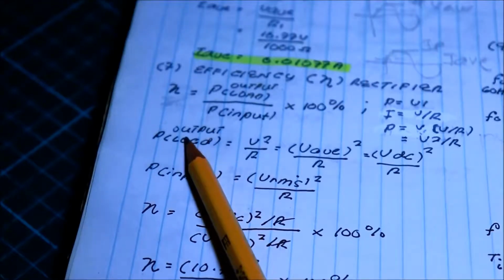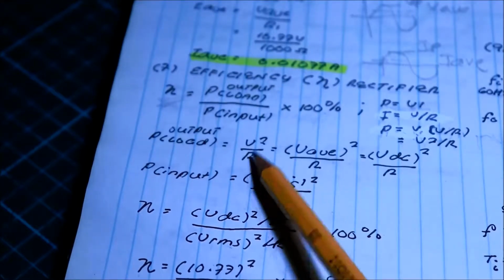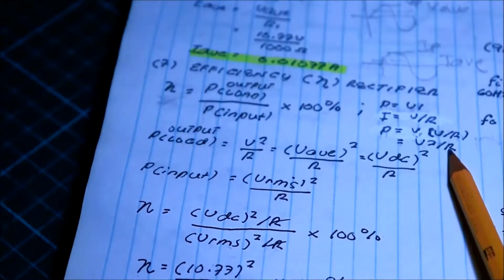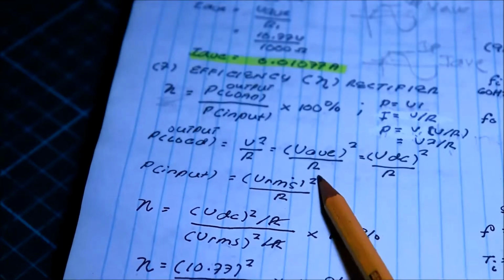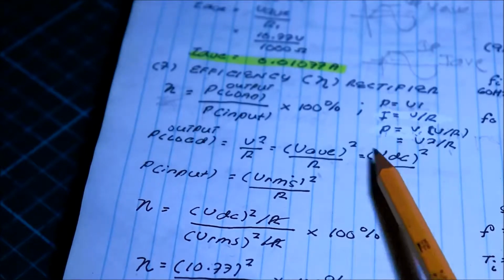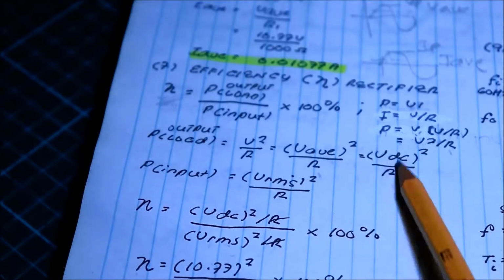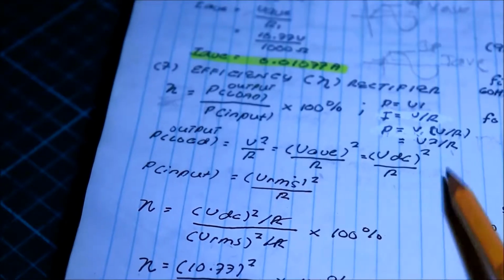So, power output or the load is equal to V squared over R, or equal to voltage average squared over R, or equal to voltage DC over R. That is the voltage average or equivalent DC current that flows into the load. They are all the same.